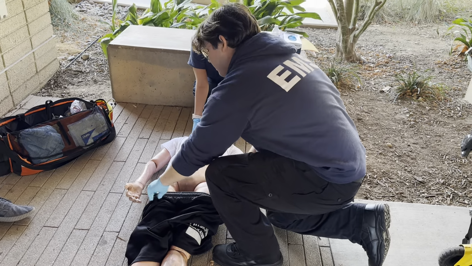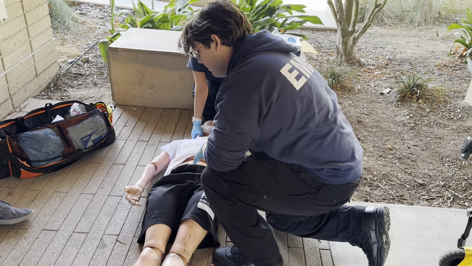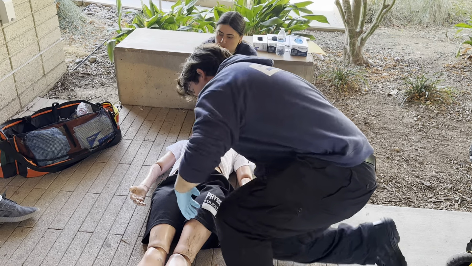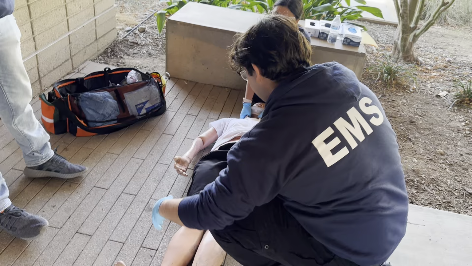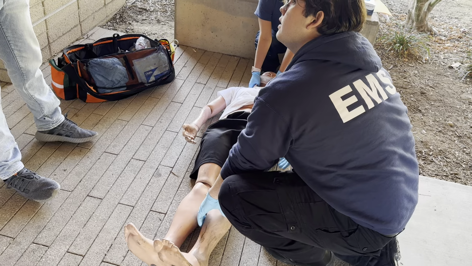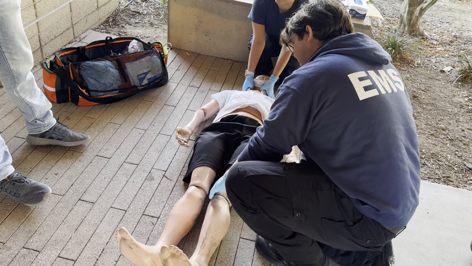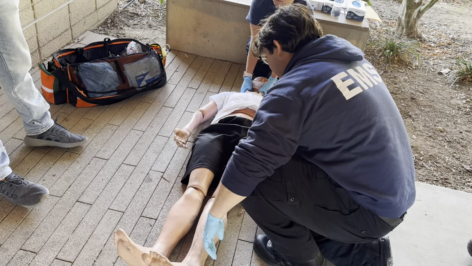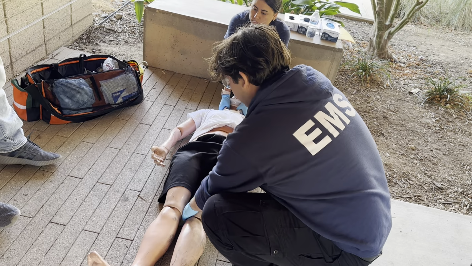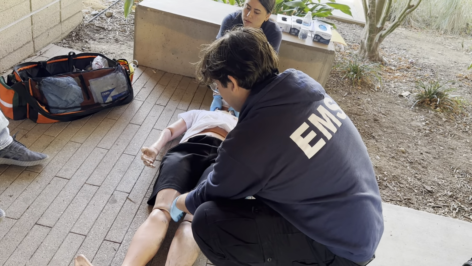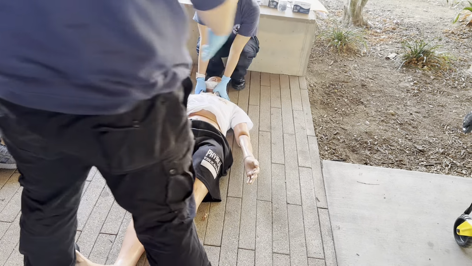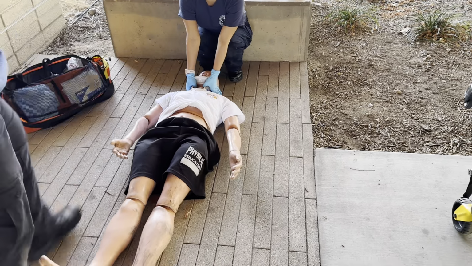Cool. Now we move on to the leg here. I'm going to check DCAP-BTLS, and offset pressure. How is that offset pressure going to work with that joint right there? Separating the two, right? So do the top portion first, and then the other side. You can still do it from the left side. It doesn't matter.